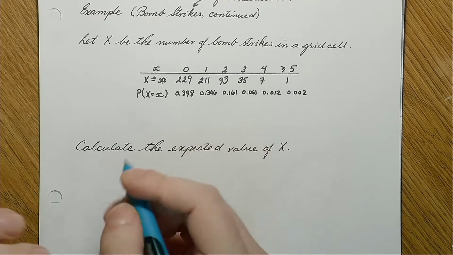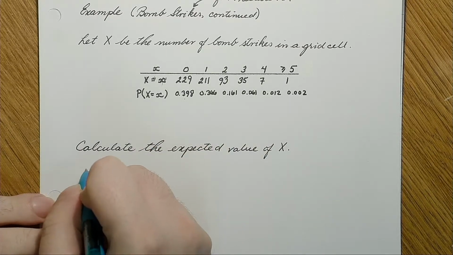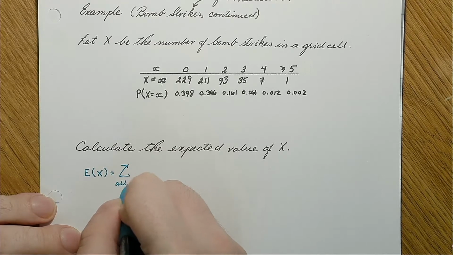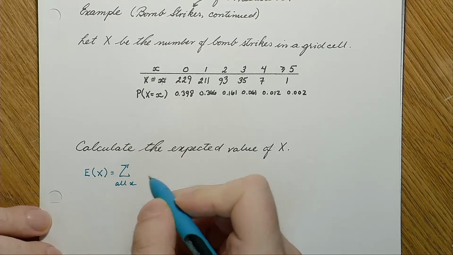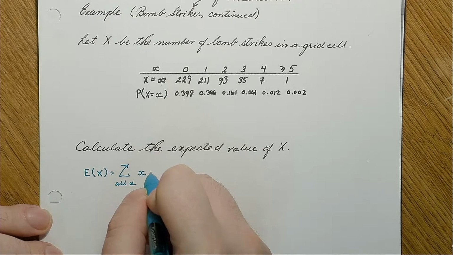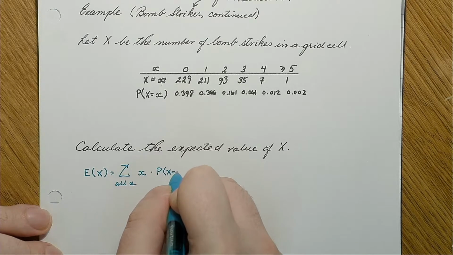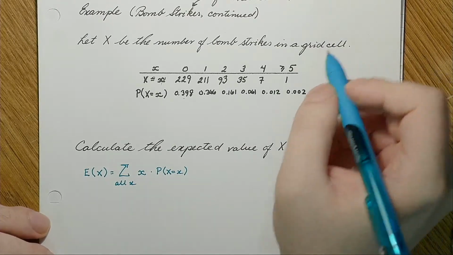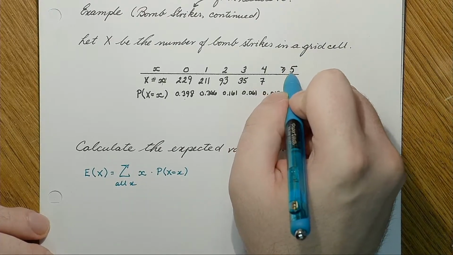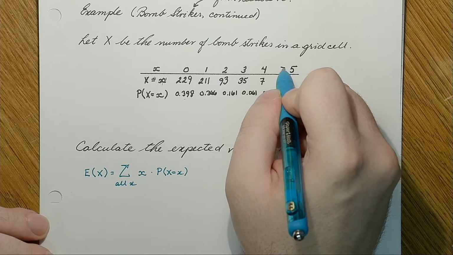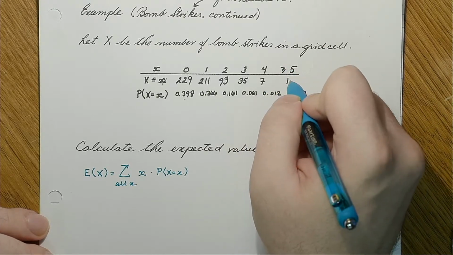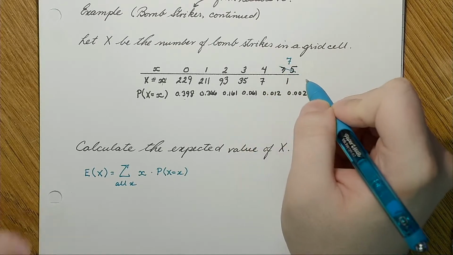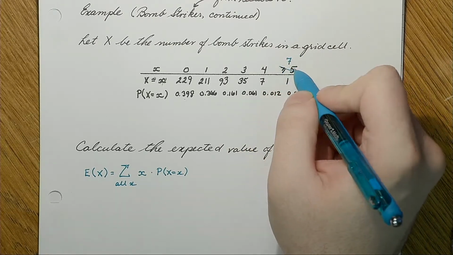So the expected value of x is equal to all the possible values of x, x times the probability associated with it. We also figured out last time that for greater than 5, there was only one case, so there was just one square that actually had 7 bomb hits.